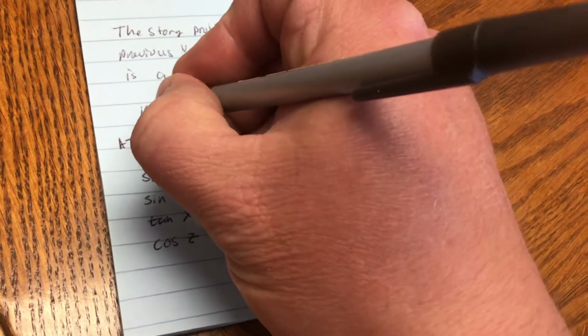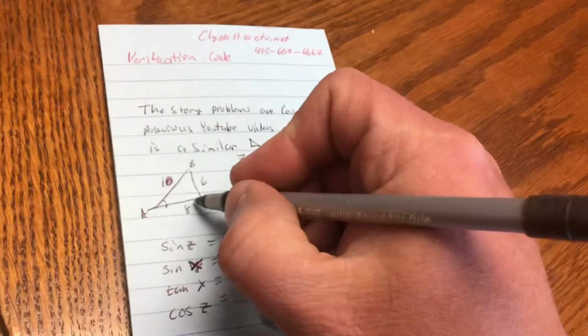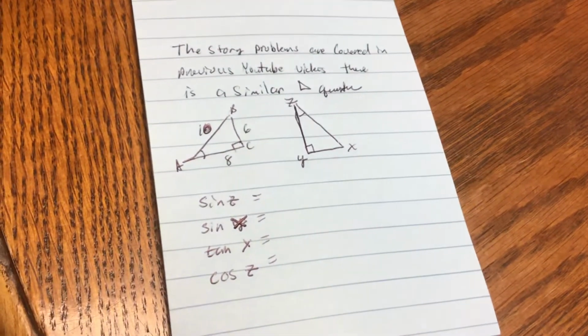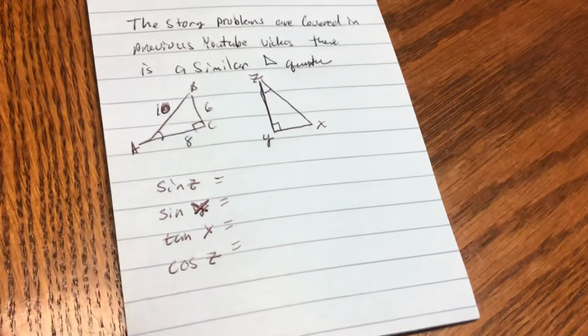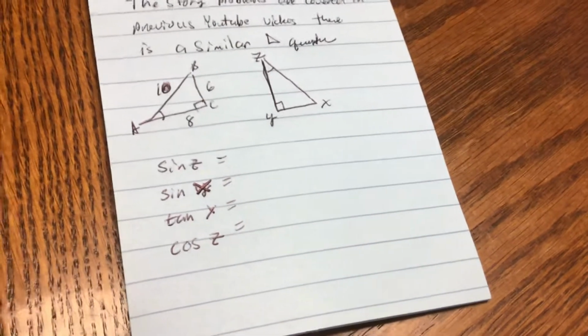So here we have 6, 8, 10. Sorry, that's a 10, it's hard to see. So 6, 8, 10 right triangle. Here's my right angle. And then we have another triangle that they say is similar. Now this may or may not be the same lengths. Don't worry about that. The ratios will be exactly the same from the corresponding angles.